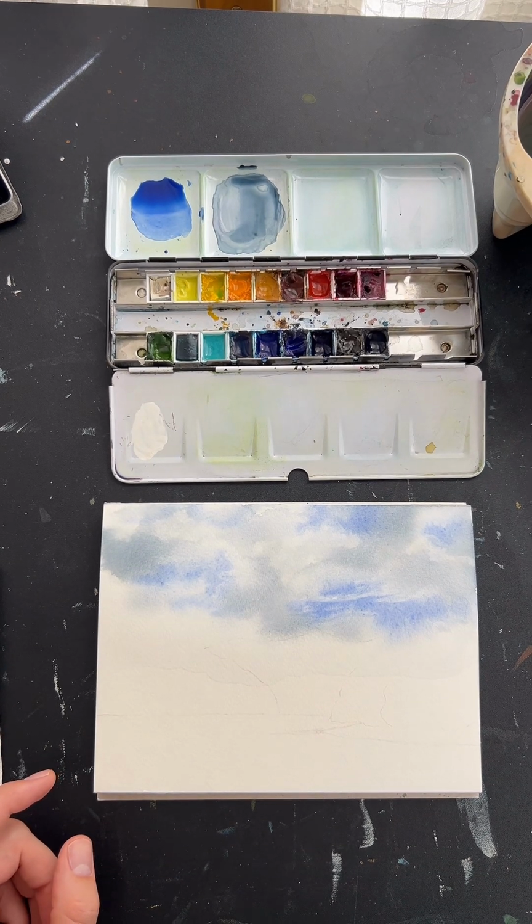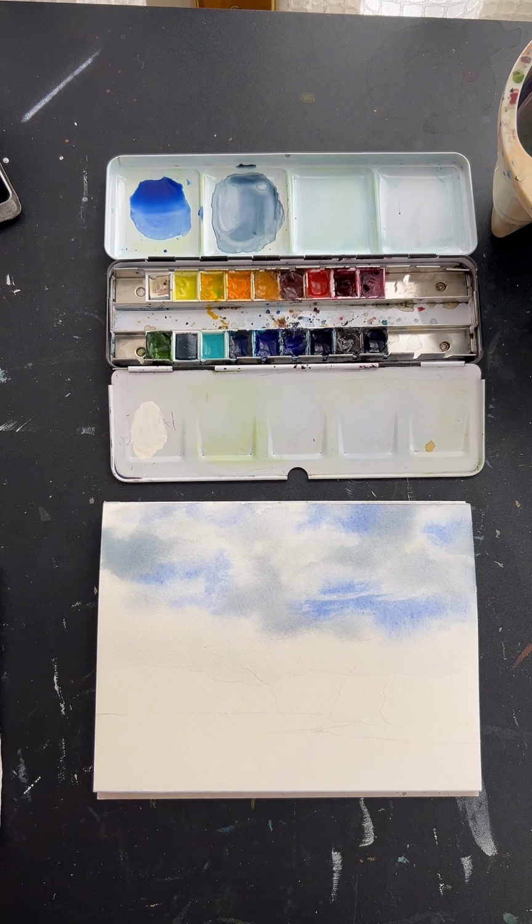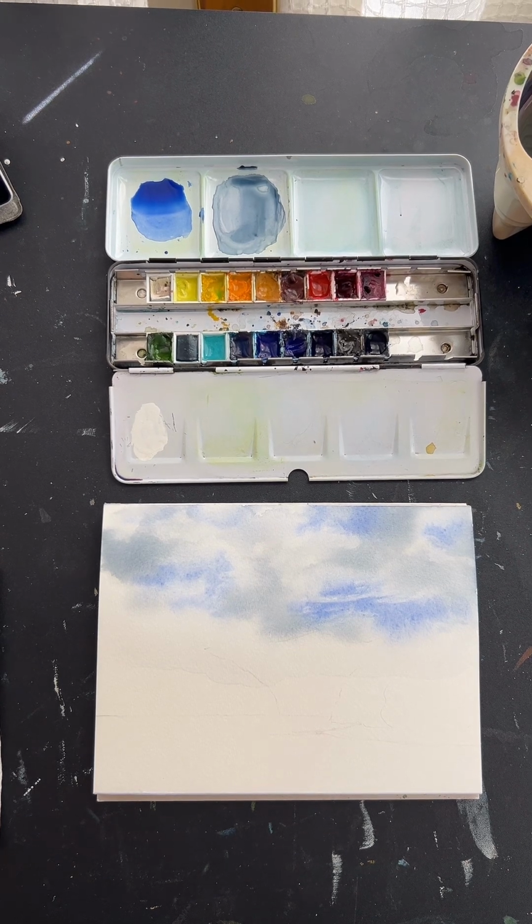How can I understand that I add enough water? That's more of a practice thing. You'll just understand how much water to add as you work on watercolor. It's hard for me to tell you exactly how much, so you just have to practice.